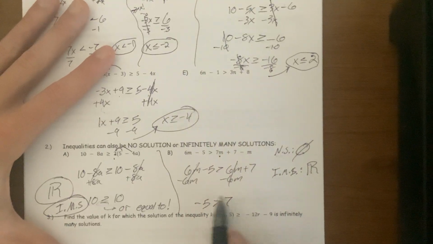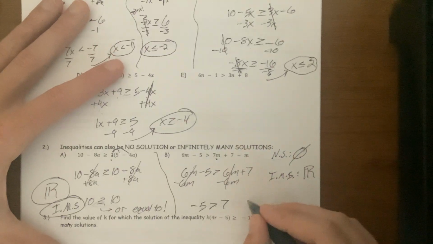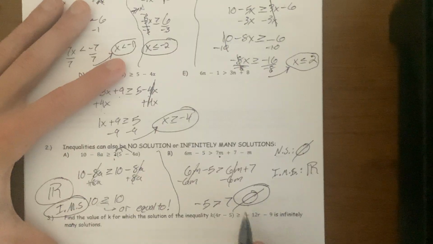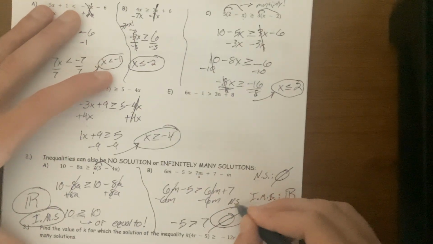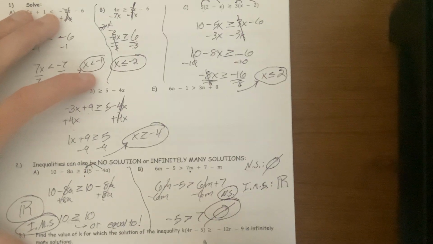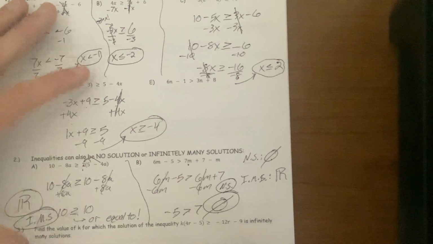So remember, we want this inequality to be pointing towards the bigger number or facing the bigger number here. So since it's facing a negative 5, it's saying that negative 5 is bigger than 7. That's a false statement. So my answer, no solution. Or just like I said, if you don't remember the symbol, feel free to put a little abbreviation there. But no solution would be my answer for number 2, part B there.